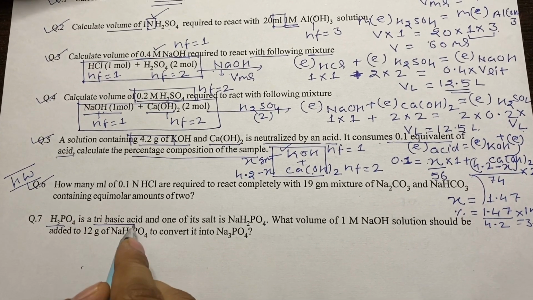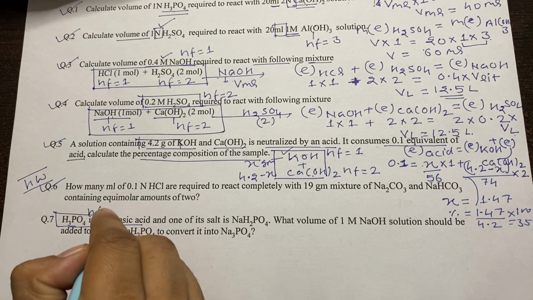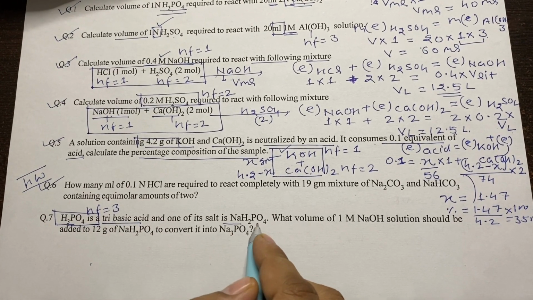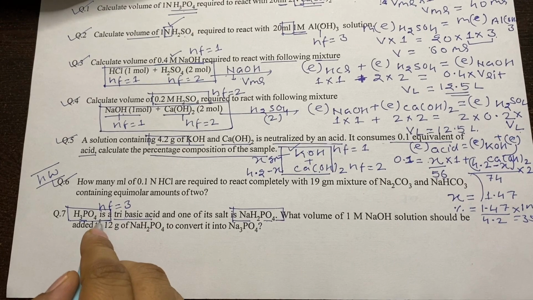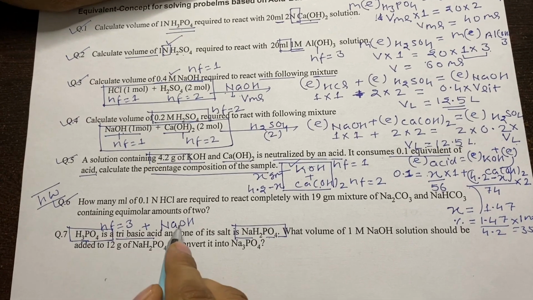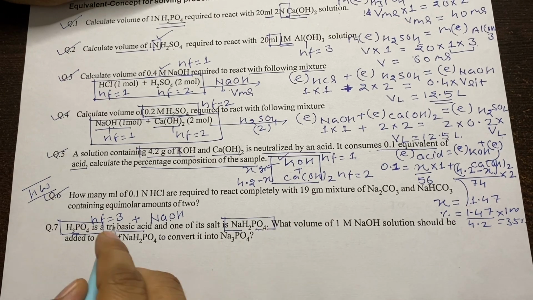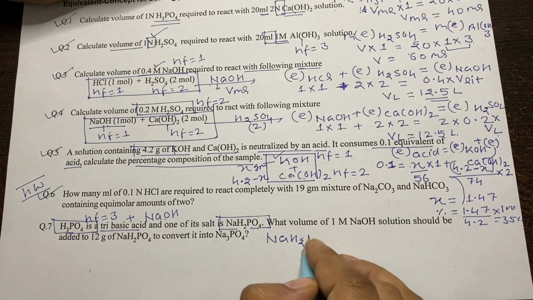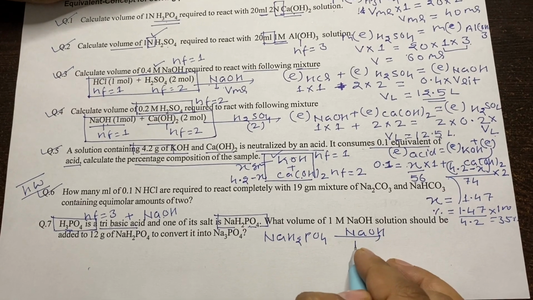H3PO4, it is given that tribasic acid, as we have discussed earlier, it is orthophosphoric acid with n factor equals to 3. Now it is given that its one of salt is NaH2PO4. Definitely it is sodium dihydrogen phosphate. Obviously when H3PO4 reacts with the NaOH, this salt is formed by the partial neutralization, and this NaH2PO4 reacts with NaOH, it is given in the information. NaOH n factor is 1.